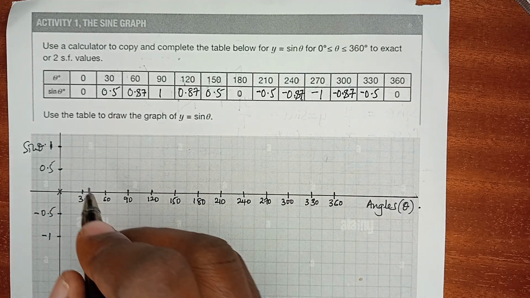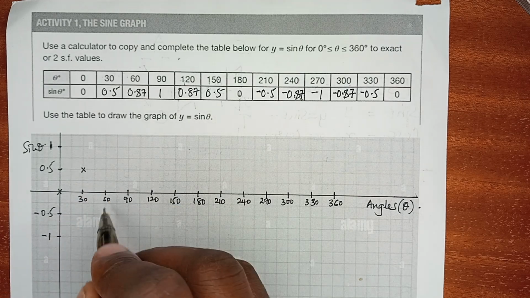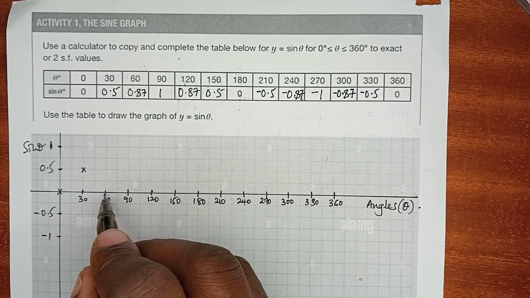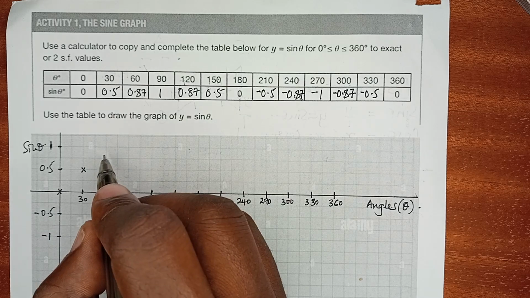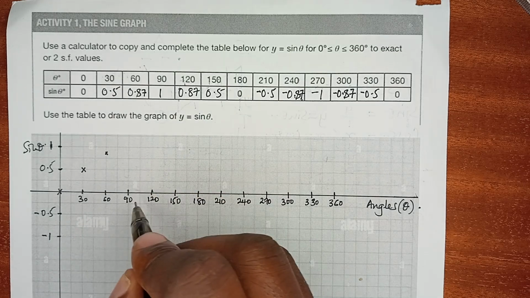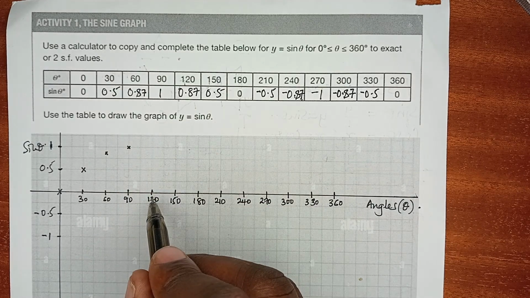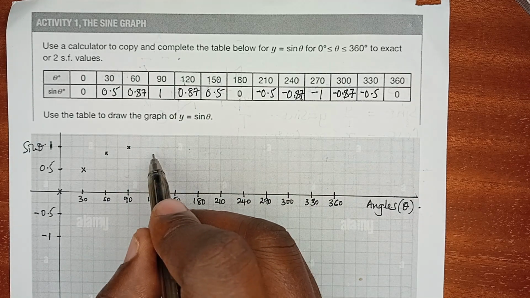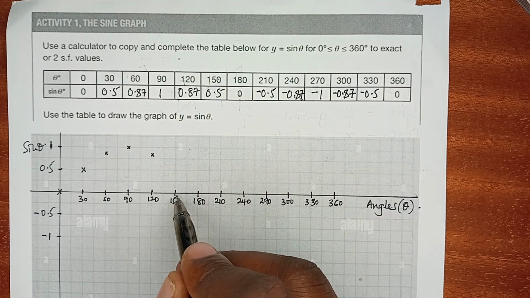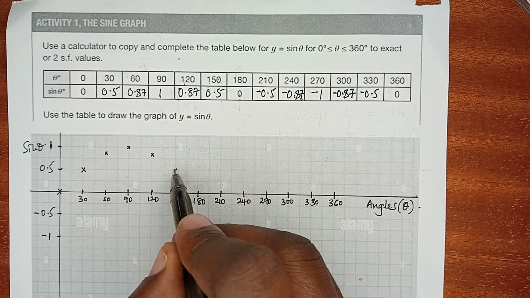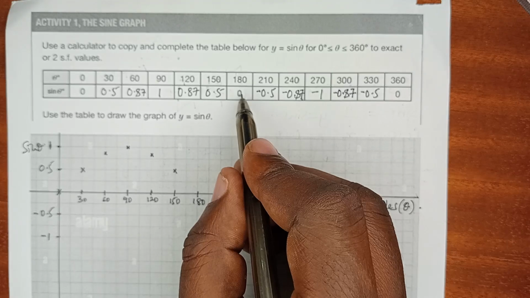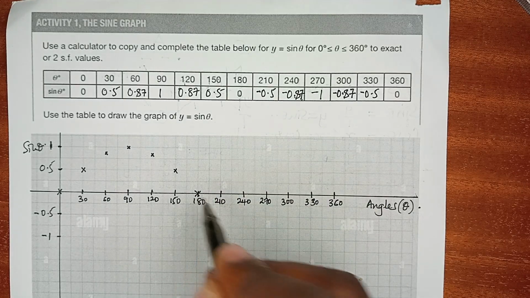Sine 30 is 0.5, there we go. Sine 60 is 0.86, around there. Sine 90 is 1, as you can see. Sine 120 is 0.86. Sine 150 is 0.5. Sine 180 is 0.